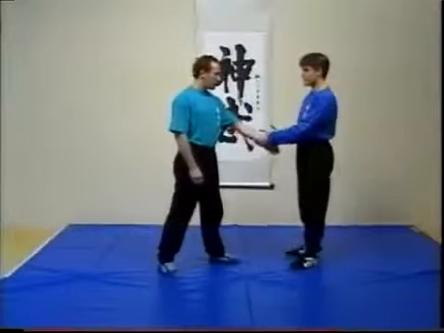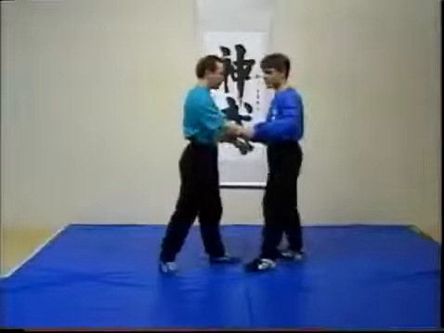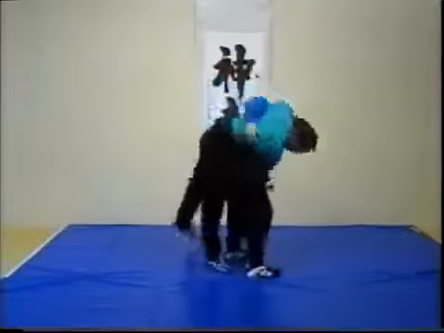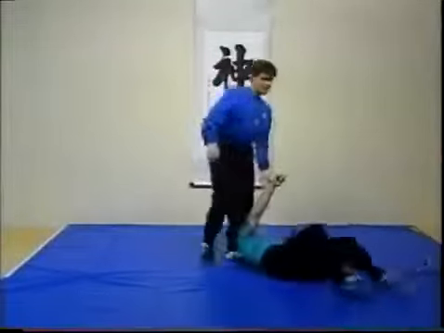This is called an outside hip throw. It's analogous to the regular hip throw. A regular hip throw is you grab the opponent's outside arm and you hold him around the back and you throw him from here. Okay, now that's a very good throw.